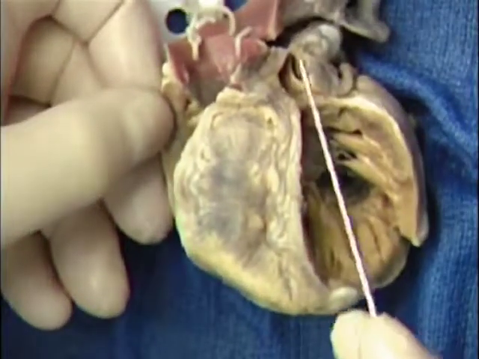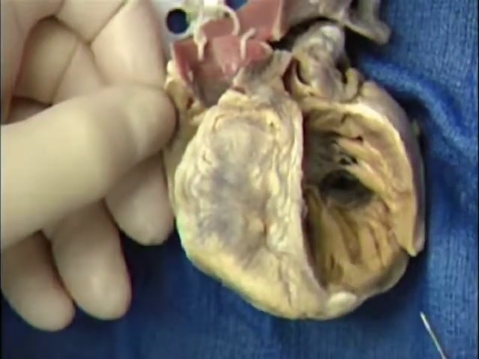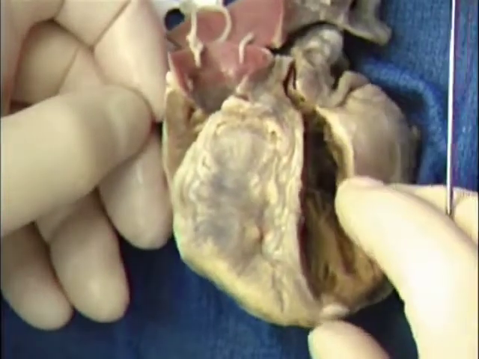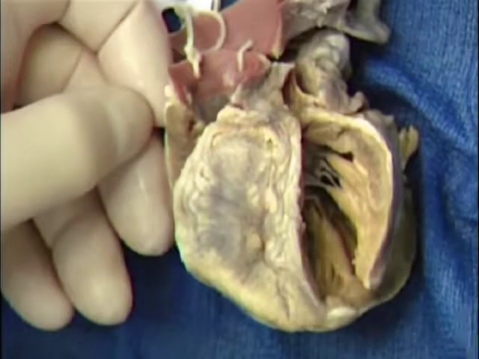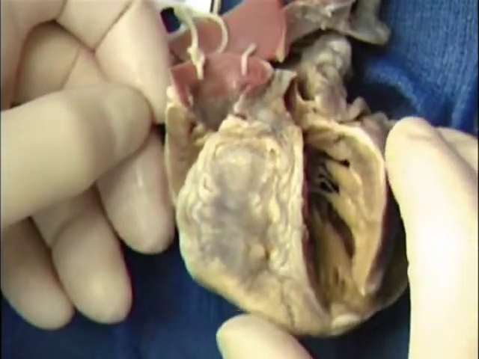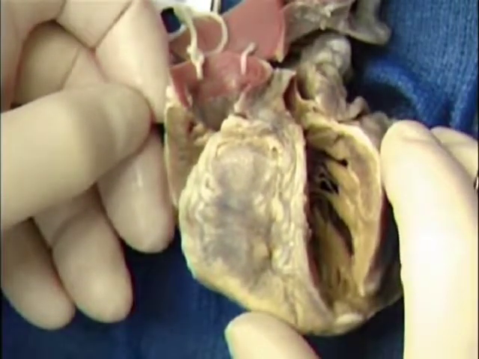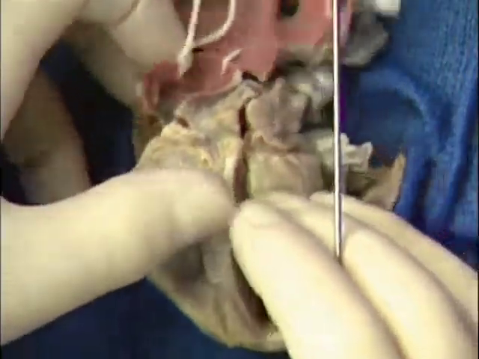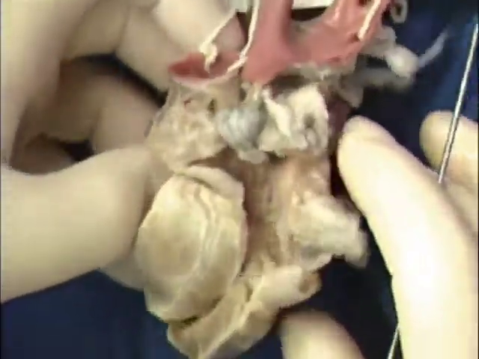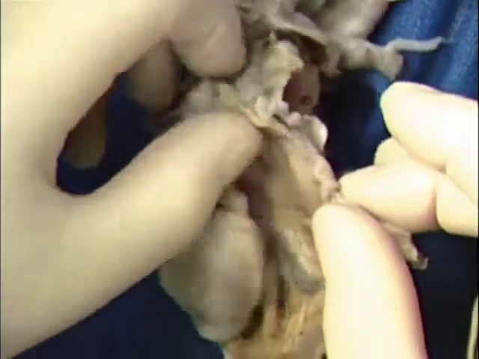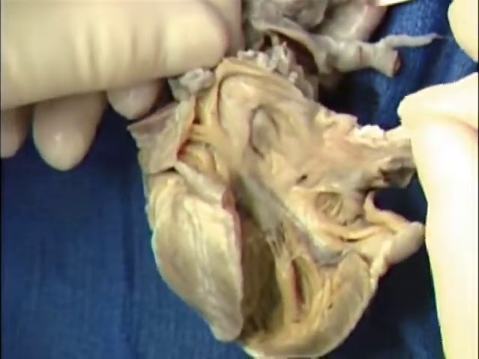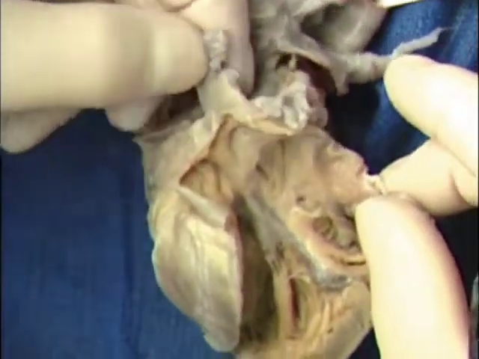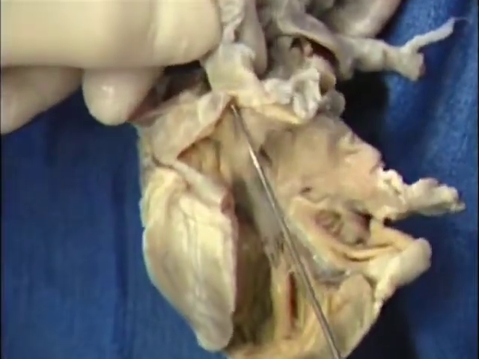Now, interestingly, note that the apex of this heart is pointing leftwards. During life, almost certainly the larger part of this heart was in the left side of the chest, suggesting that we're dealing with a usual arrangement. But in fact, that is far from the case, because when I open up the left-sided atrial chamber, you see it is a morphologically right atrium.